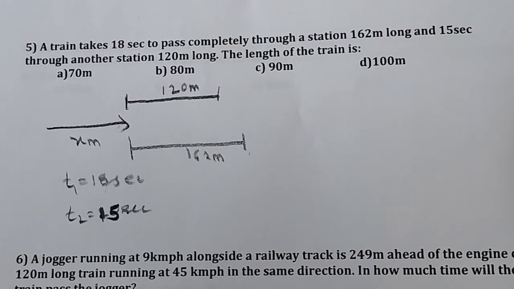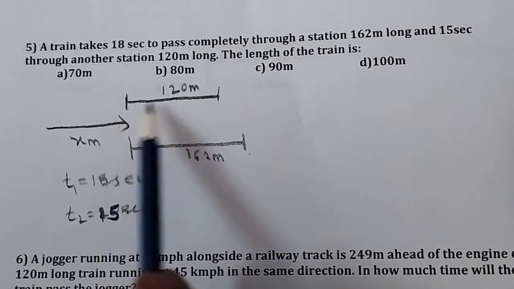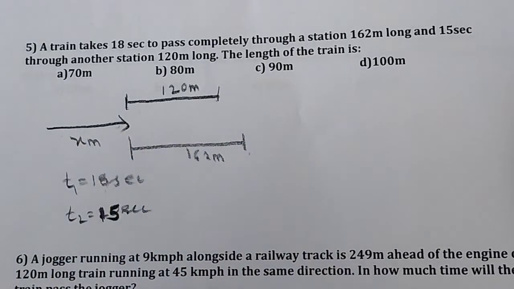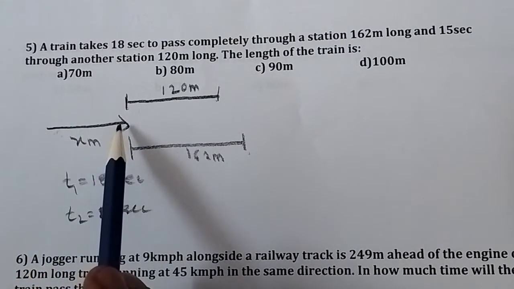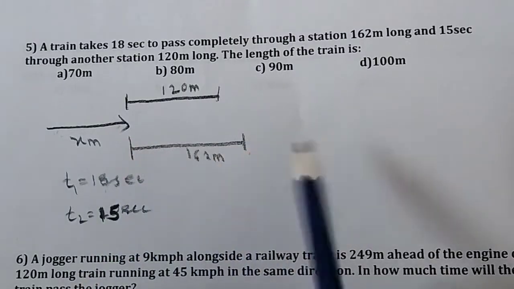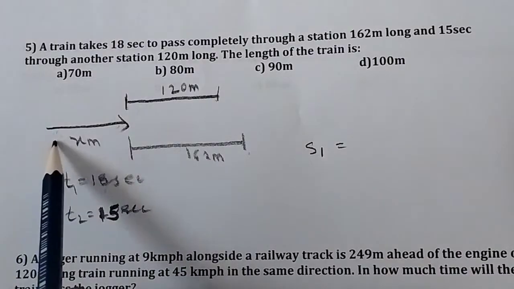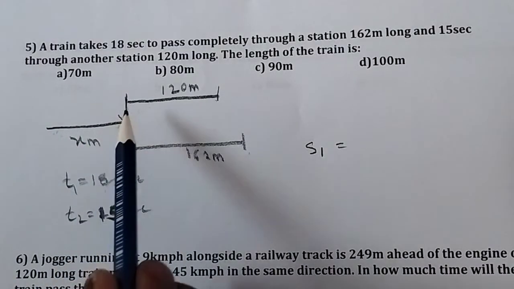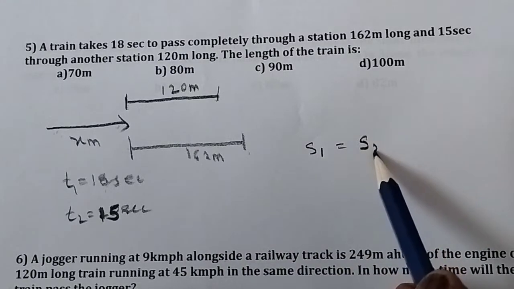See here, while passing through this station and this station, the speed of the train is the same. For convenience, I just take the speed of the train while passing through this station as s1, and the speed of the train while passing through this station as s2, but both are the same, we know that.